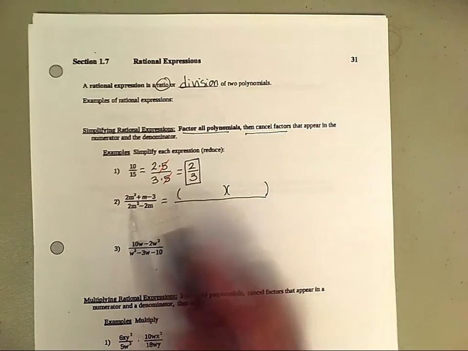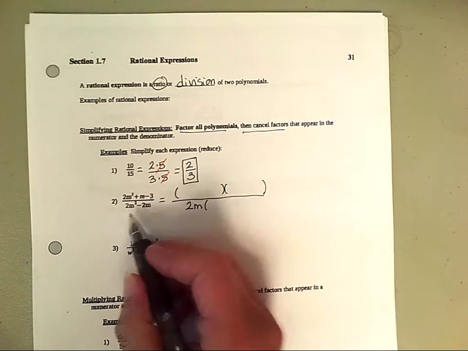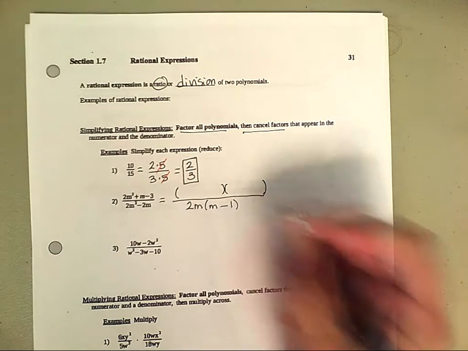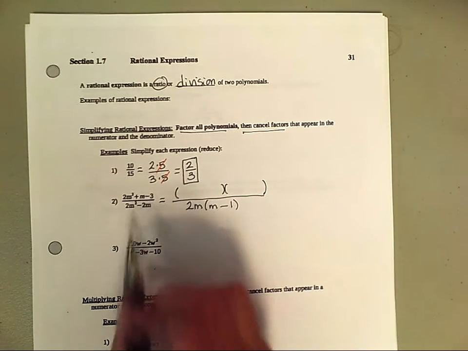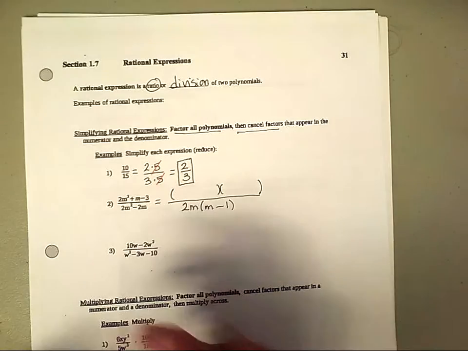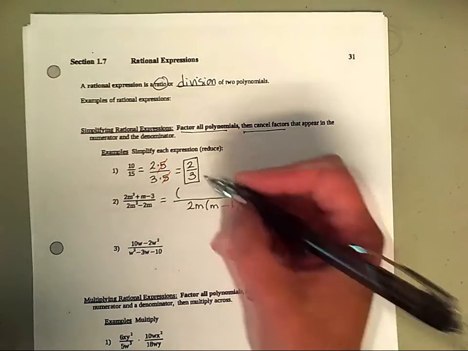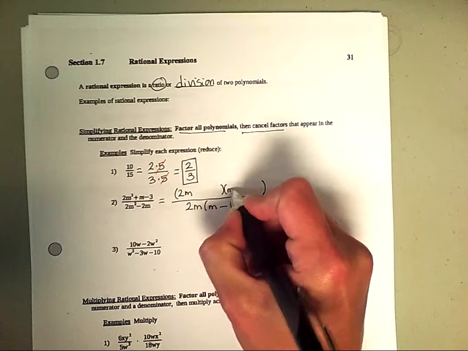Here I see there's a greatest common factor of 2m that can be taken out, and then I'm left with m minus 1. Now we'll factor the numerator, and you can do it in any manner that you wish. To get to 2m squared I need a 2m and an m.